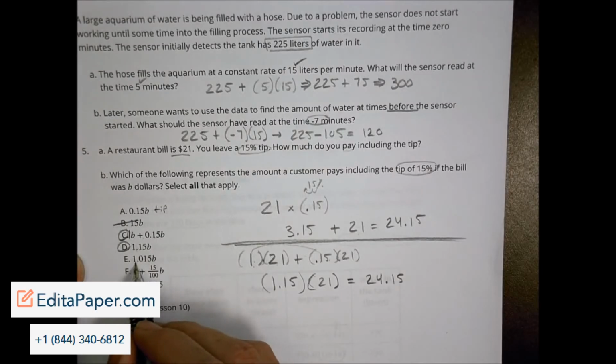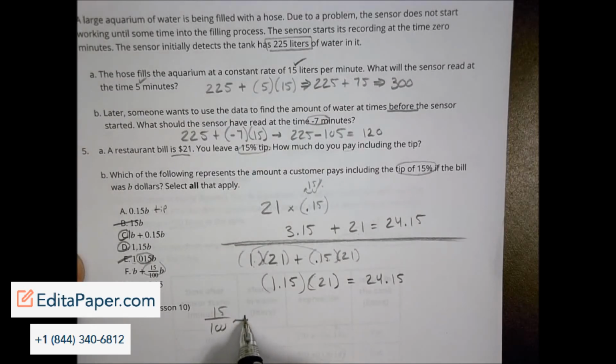Not sure what that is, that's a decimal problem, not going to work. And then here, this one looks different, right? But B is still 100%, and 15 over 100 is the same as 0.15. So F is just checking to see, do you know that that is the same as 0.15? And that one's not going to work.